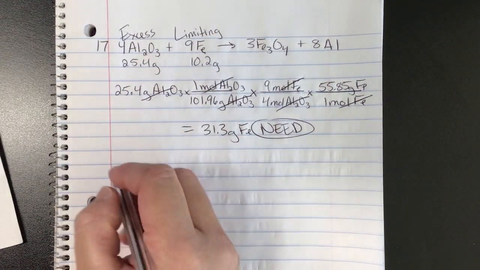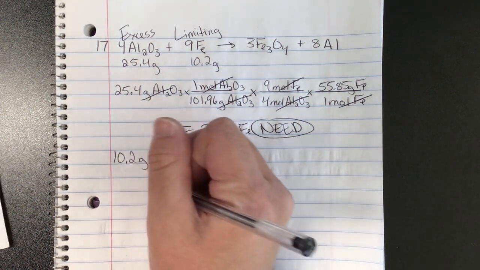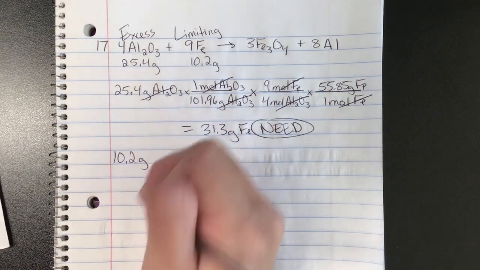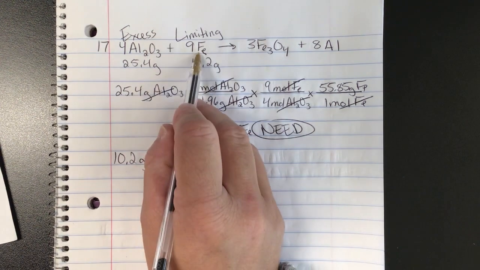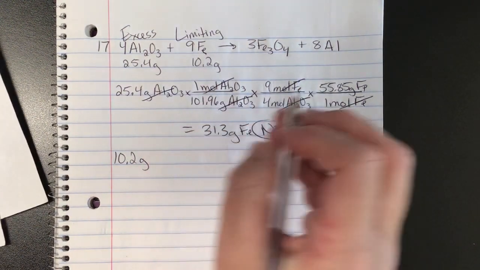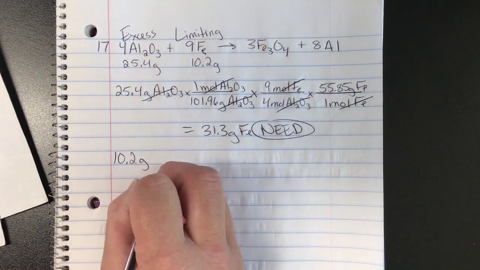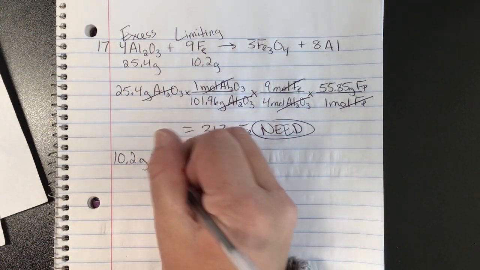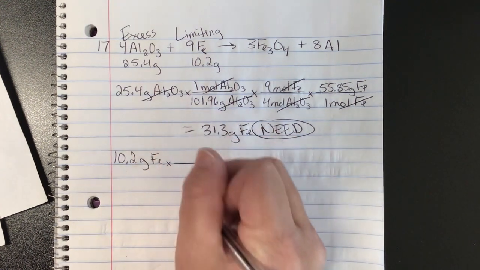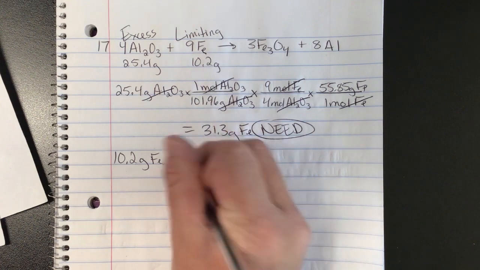Now that I know my limiting reactant, I'm going to start with that. It says how many moles of aluminum are produced. So I'm going to go from iron to aluminum, but it's only asking for moles of aluminum. So I just need to change this from grams to moles, do my mole-to-mole ratio, and then I'm done. 55.85 is the molar mass of iron.